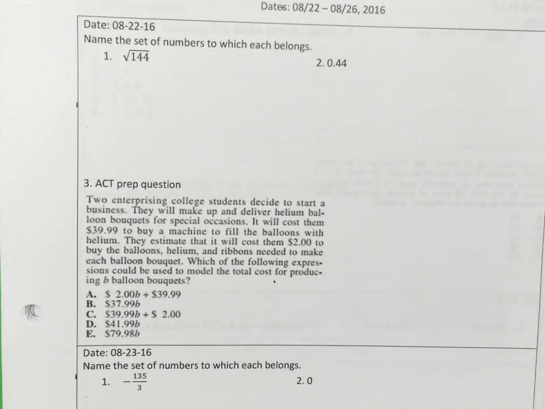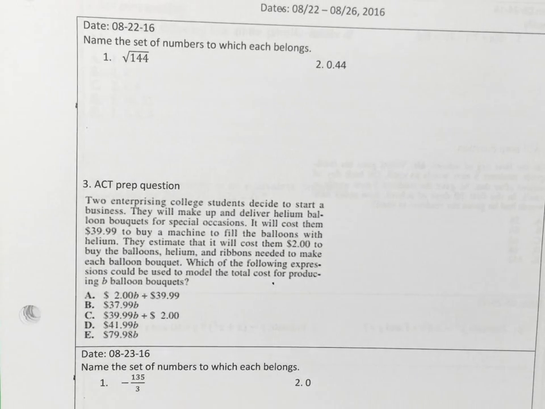All right, ladies and gentlemen, your bell ringers are coming around. The bell ringers are coming around. You have 2 pieces of paper. Alright, we got a lot to do today, guys.